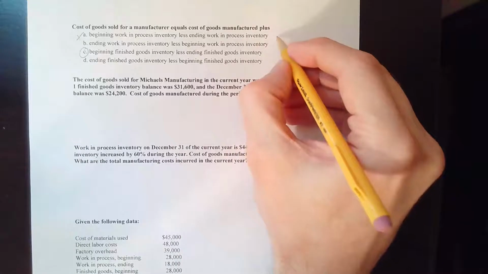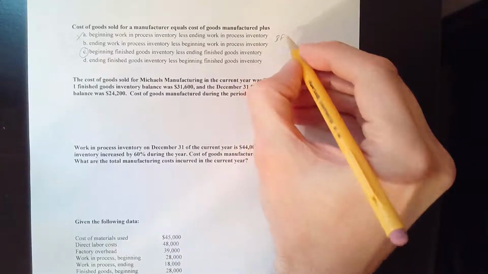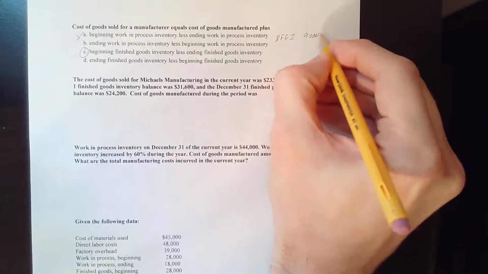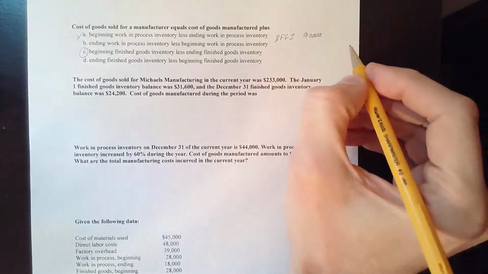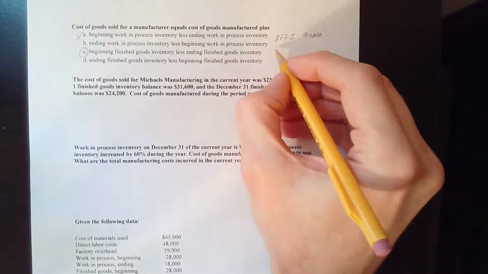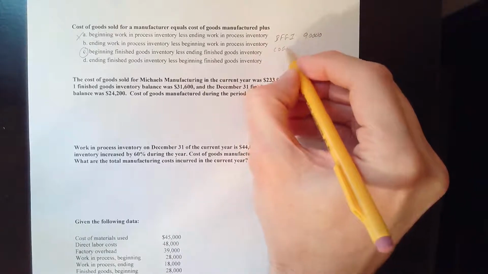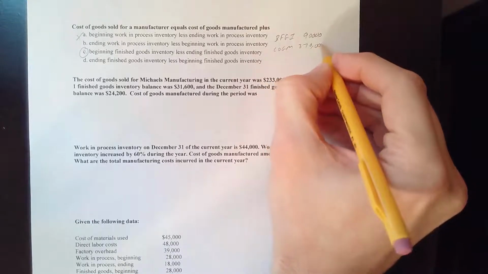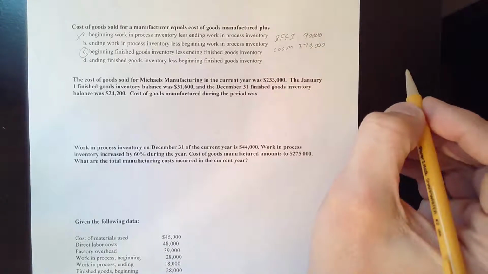Now, we had a slide in the video presentation where we said that beginning finished goods inventory was $90,000. And we said that cost of goods manufactured was $370,000.